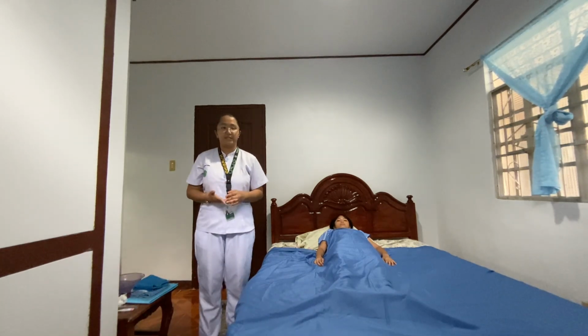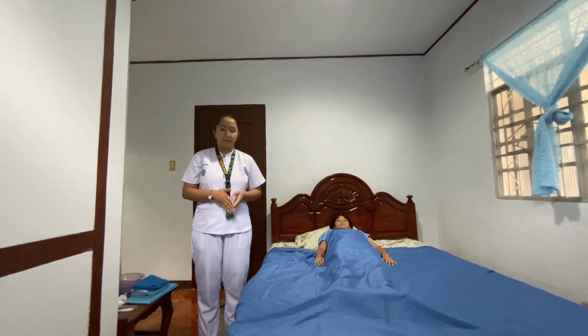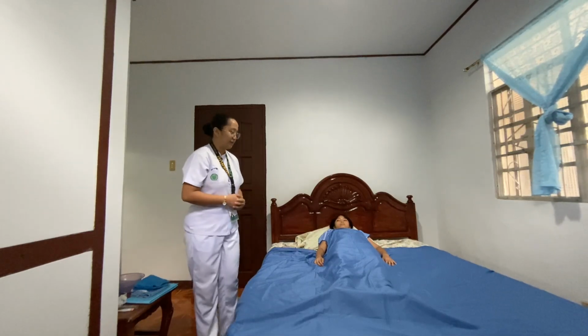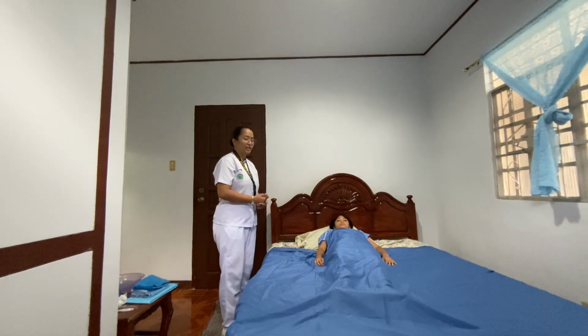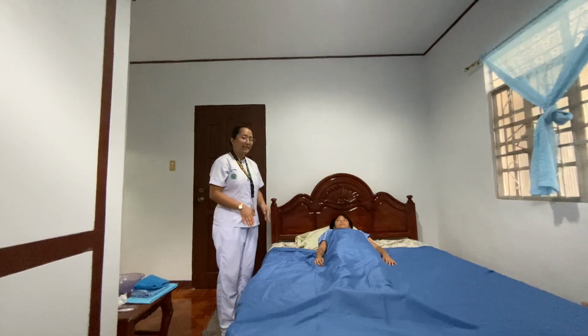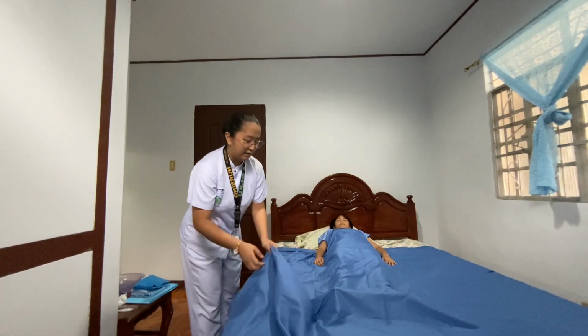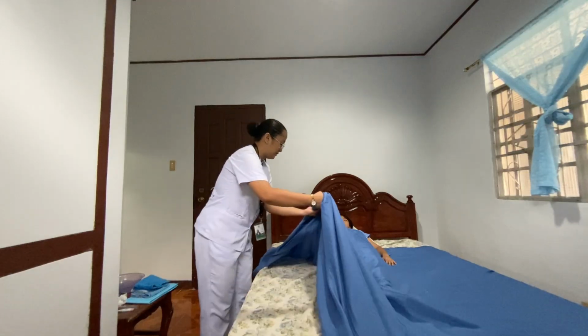Next naman po is, ipoposition ko po si client in bed, keeping the affected body part in proper alignment, while i-expose ko lang po yung body part na kailangan pong i-treat. So, na-position ko na po kanina si client sa supine position. And na-raise ko na din po yung bed. So, titignan ko na po yung area kung saan natin i-treat.